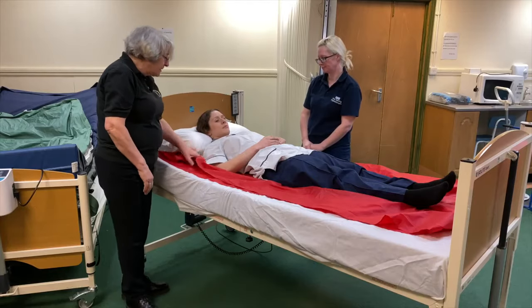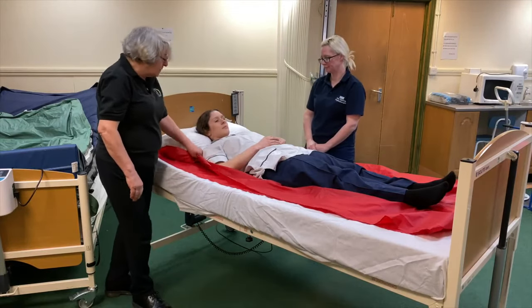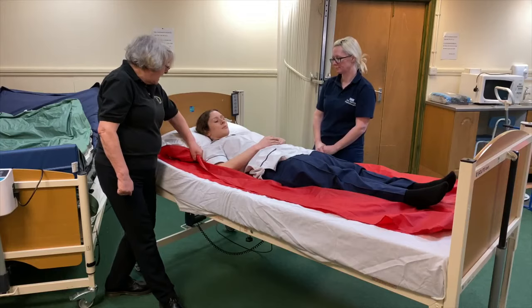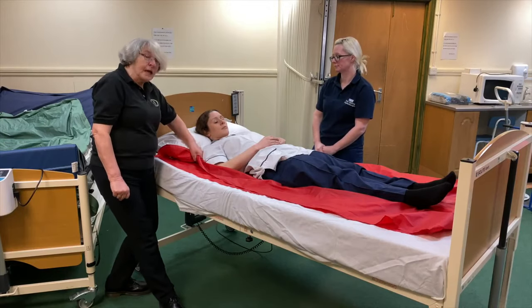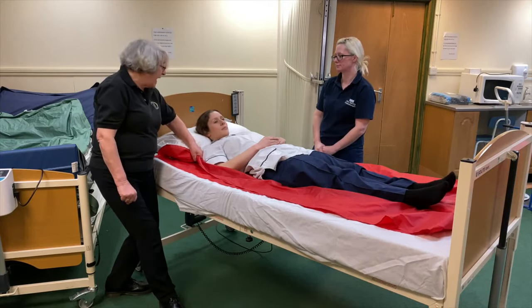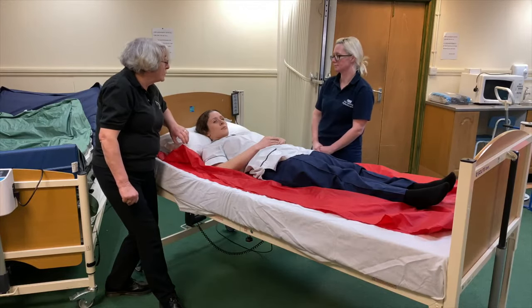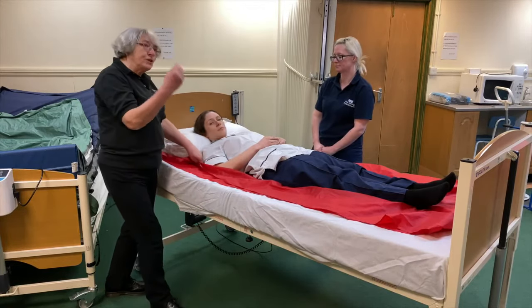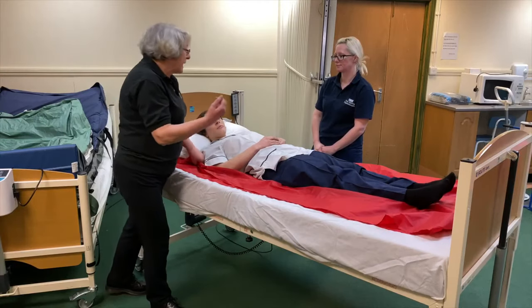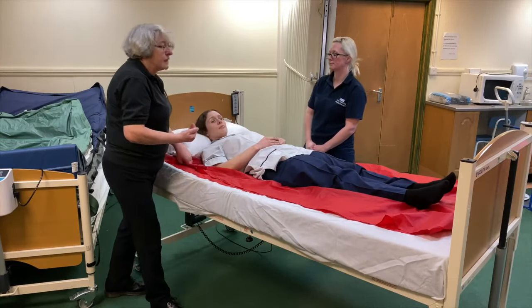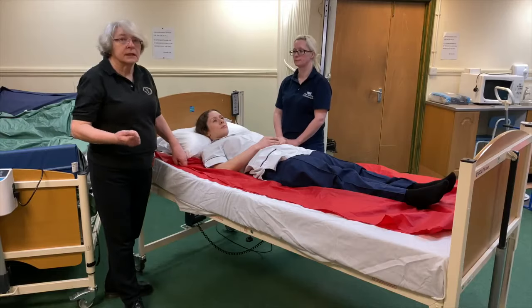Now the other reason that my hand is here by Alice's shoulder is because my elbow is now above her head, and therefore the first thing that will knock is my elbow. So it's efficient and it's safe. Supine slide up the bed. Thank you.